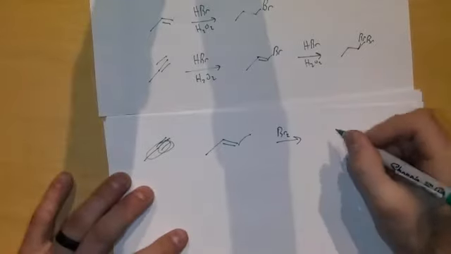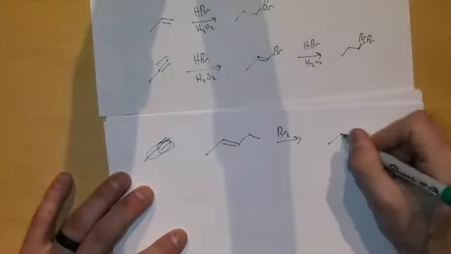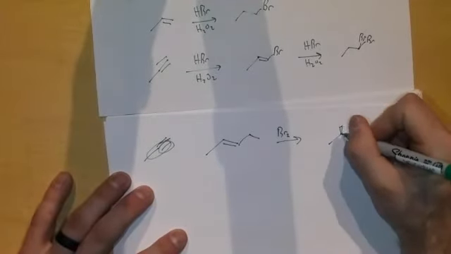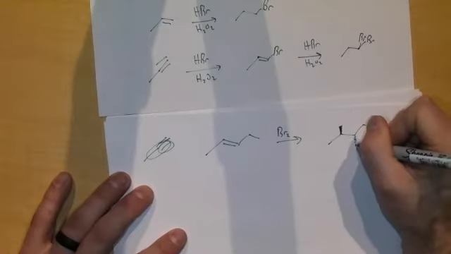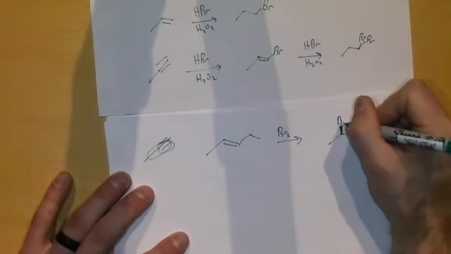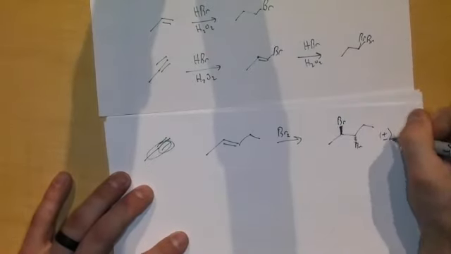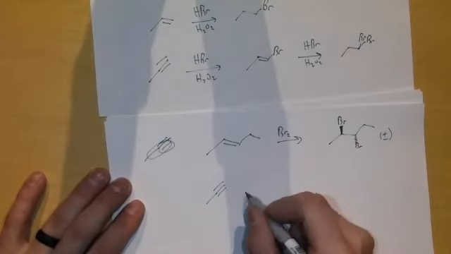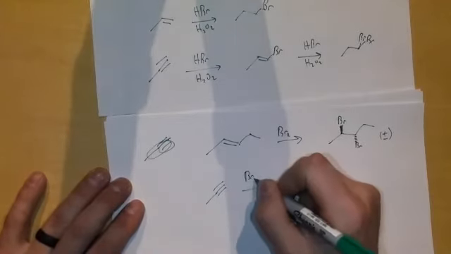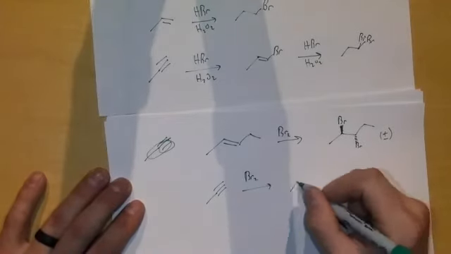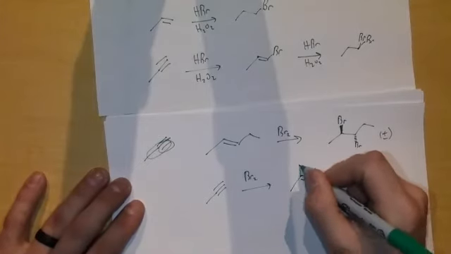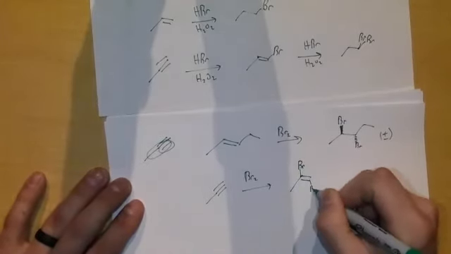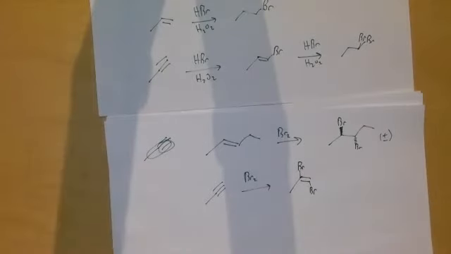So if I add Br2 to a double bond, we can get an anti-addition. If you add it to a triple bond, you can also get an anti-addition.